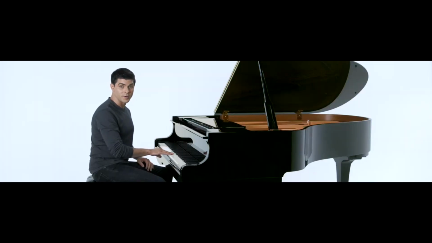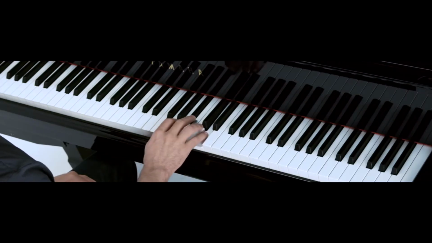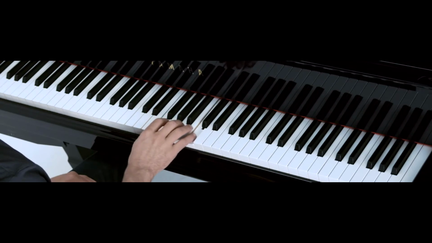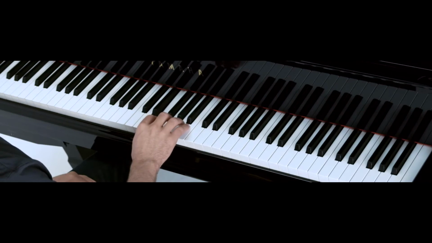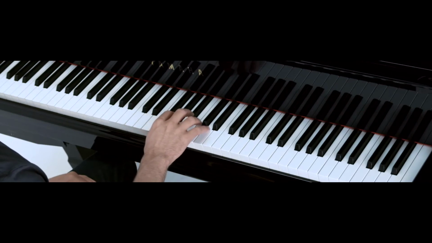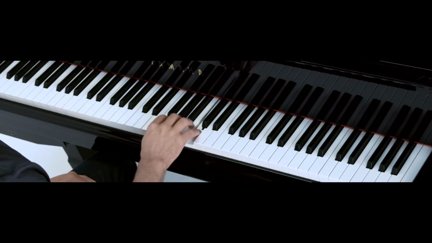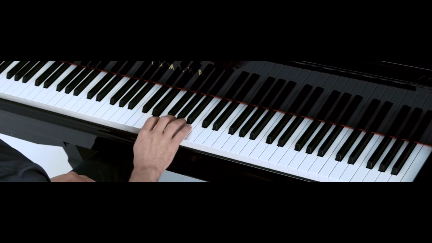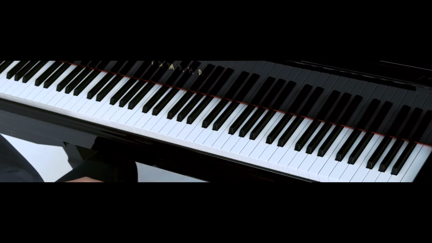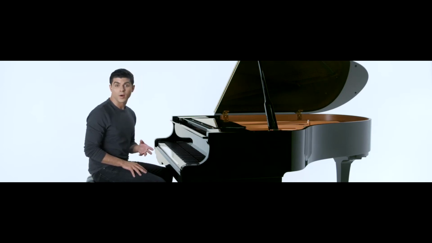Now try the whole four-measure group. 1, 2, 3. Again, 1, 2, 3. Use the exercises in the practice chapter to make sure you're comfortable with the right hand part before moving on to learn the left hand part.